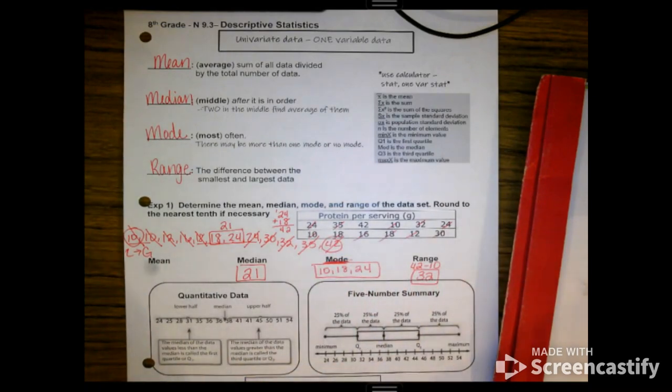So the mean is when you add them all up and then divide by how many you added together. Since I have 12 numbers in my set, I divide by 12. Deanna said she got 271 when she added them all together. Okay, so when you add them all up, you should get 271. So if I get 271, then what do I do? Divide by 1, 2, 3, 4, 5, 6, 7, 8, 9, 10, 11, 12. Why am I dividing by 12? Because there are 12 numbers.